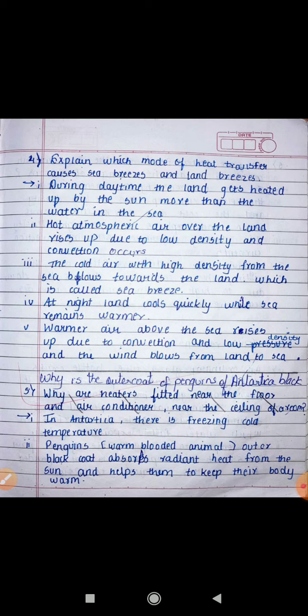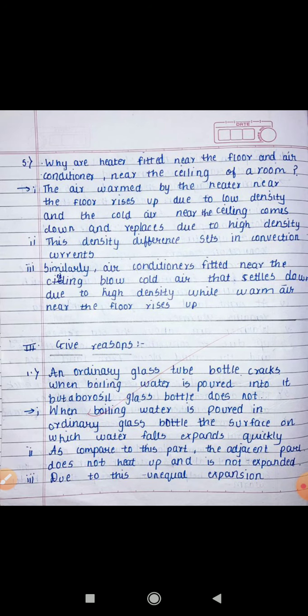Next, why is the outer coat of the penguins of Antarctica black? Yeah, so you can take a screenshot of the same page. Then the next question, why are heaters fitted near the floor and air conditioners near the ceiling of a room? So you must have observed this if you have got ACs at home or heaters at home. Why are they placed there? What is the reason for that? Okay, so the answer is given here.